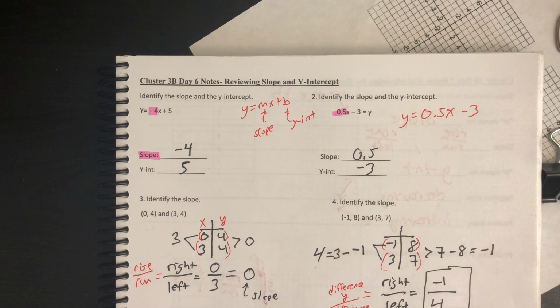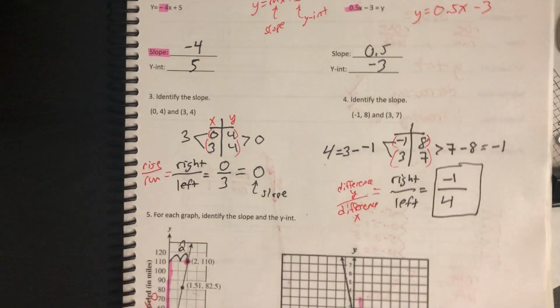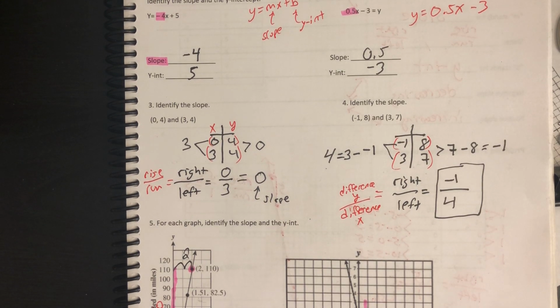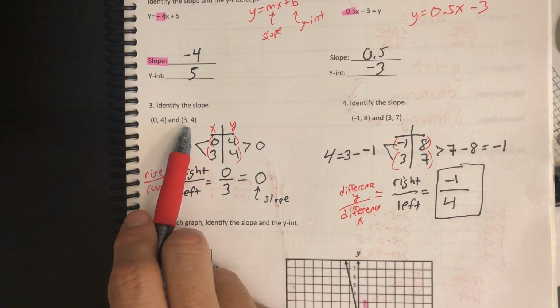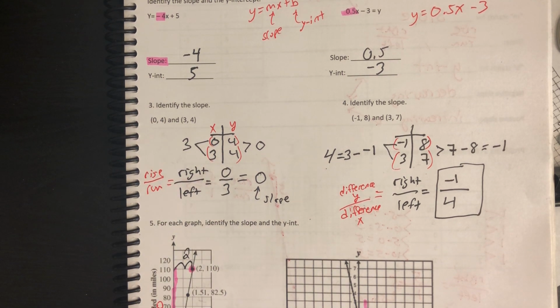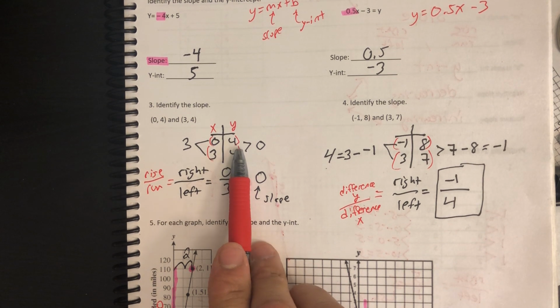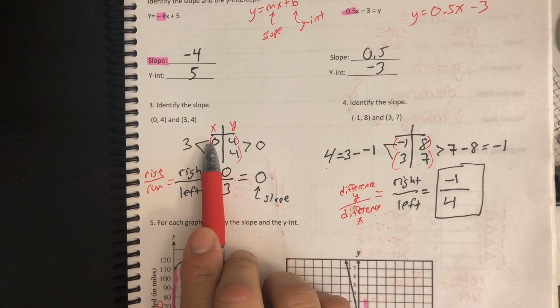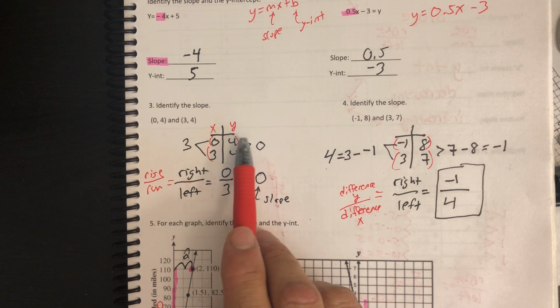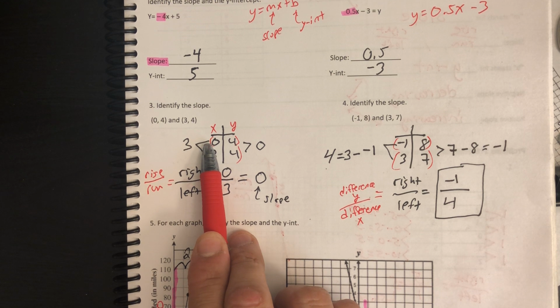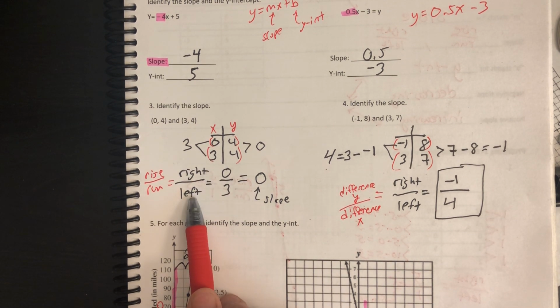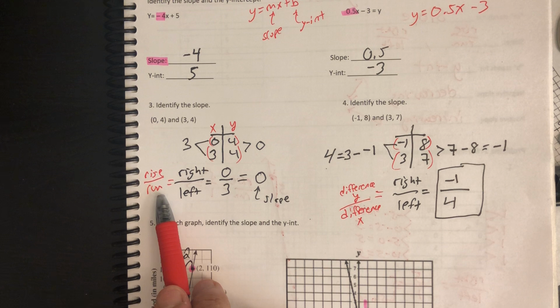Okay? Moving on to number 3, identify the slope. Remember, when you're finding the slope between 2 points, you have to set up a table. So I took my first point, 0, 4, put it on my table, followed by my second point, 3, 4. Now remember, when you're finding the slope from 2 points, you have to find the difference of the right side and the difference of the left side, okay? And the reason we do that is because we're finding the differences of the y over the differences of the x, which is basically the right side over the left, also known as the rise over the run.